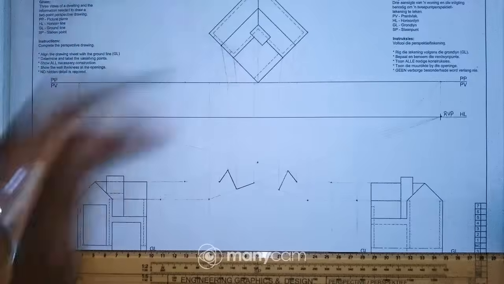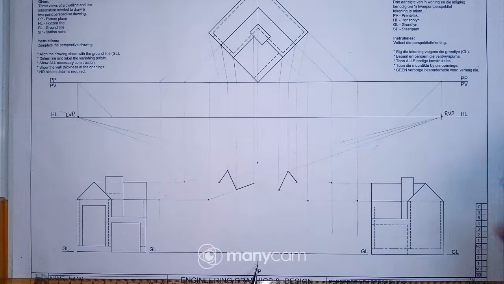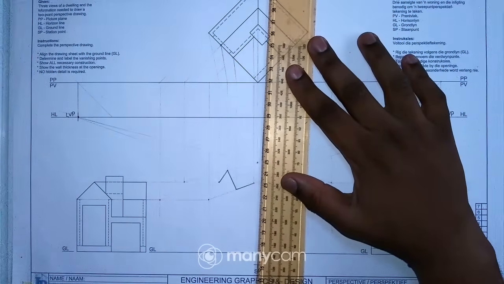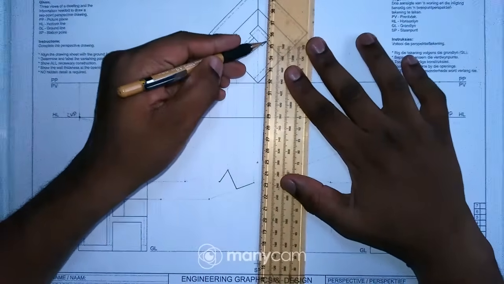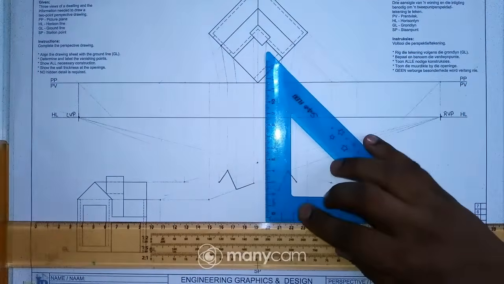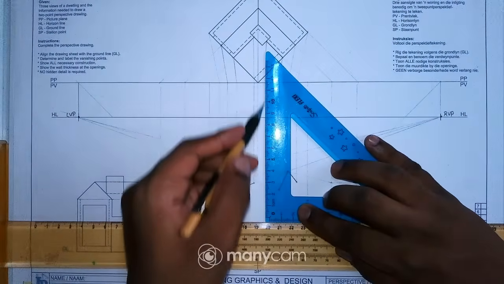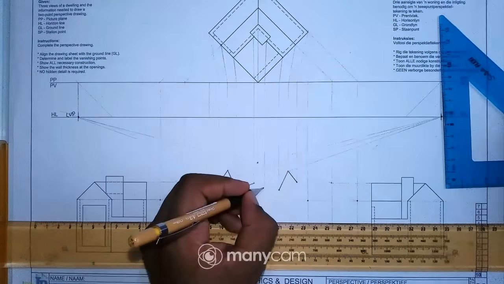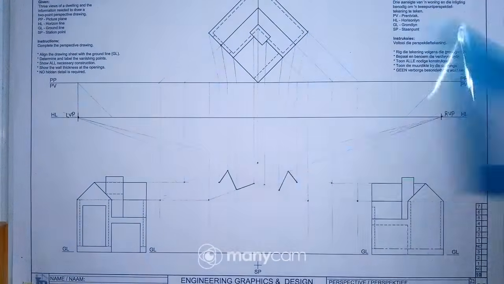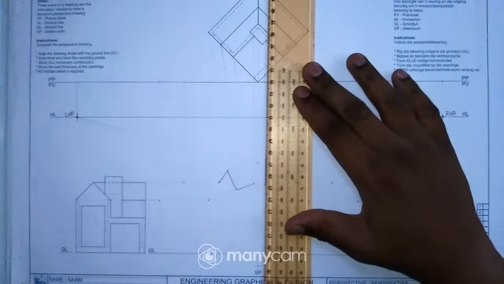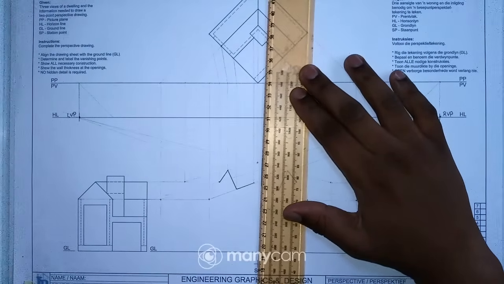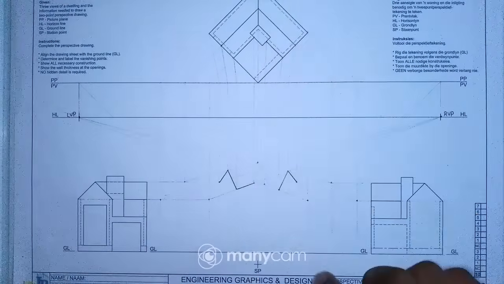So I have to take this point first to the station point. So I can just take that point to the station point like that, and then project this point down there. Now let me see, the point must go straight to the SP.